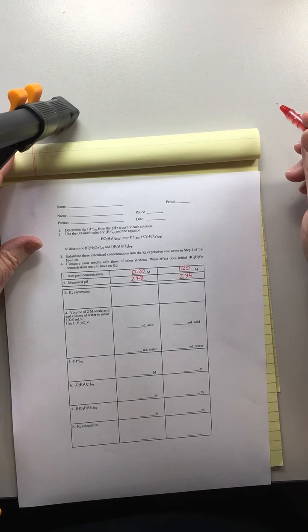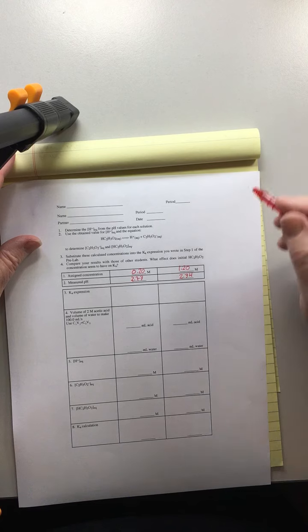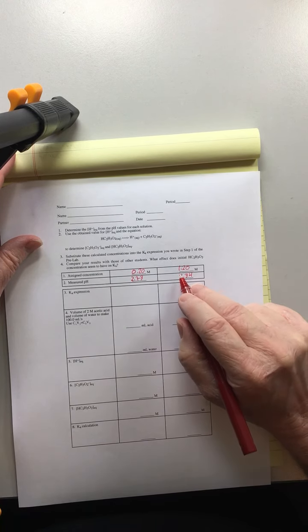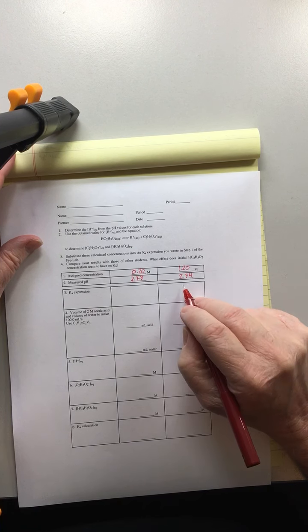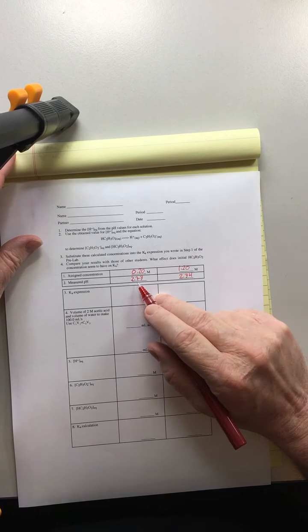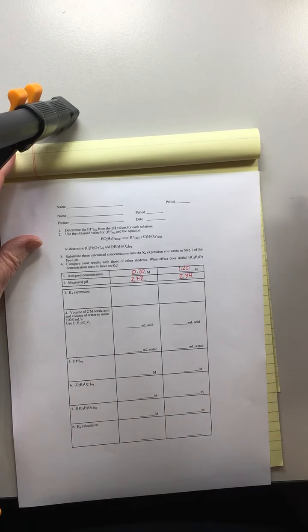We're going to take some time today to talk a little bit about the acid dissociation constant lab. Now, this was a lab where you were given two data points to work with. One was a 0.2 molar solution and one was a 1.20 molar solution. And the measured pHs of those solutions were 2.73 and 2.34.